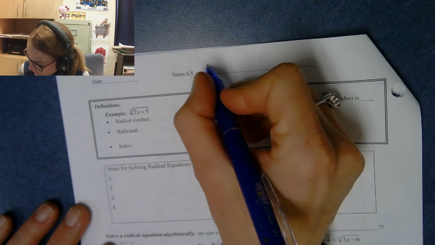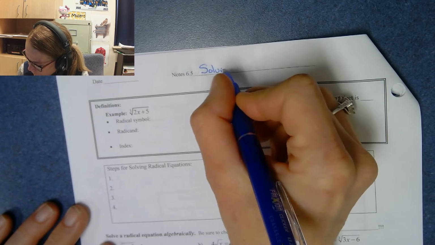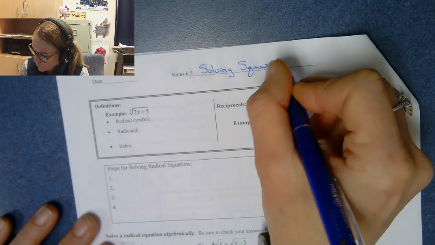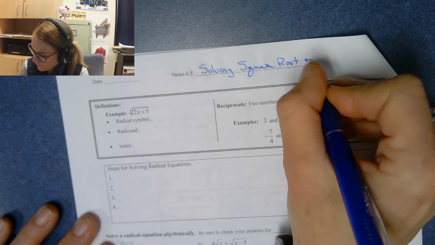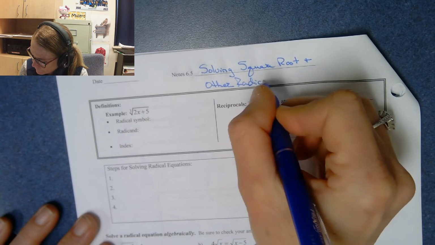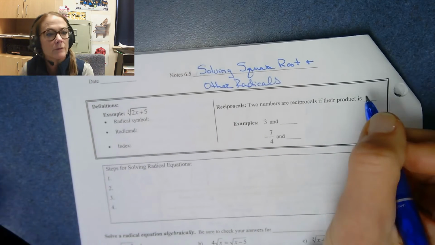And this is solving. As always, I'm going to go fast because you can stop and rewind. Solving square root and other radicals.